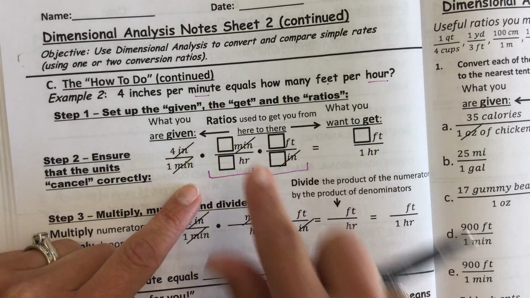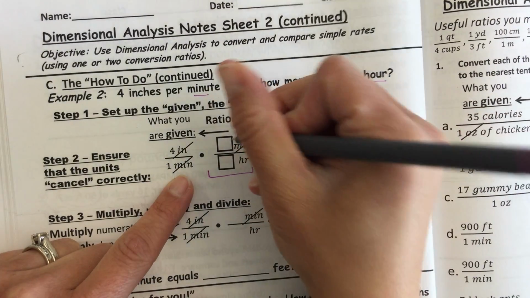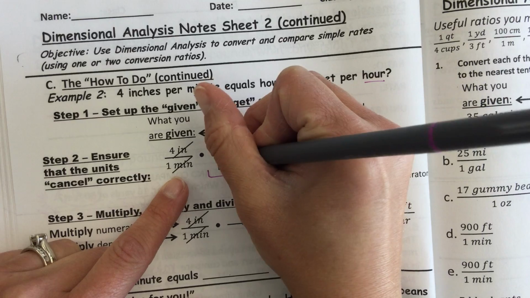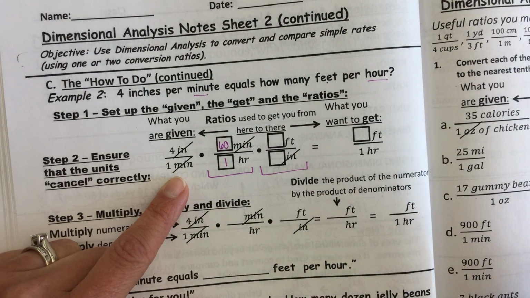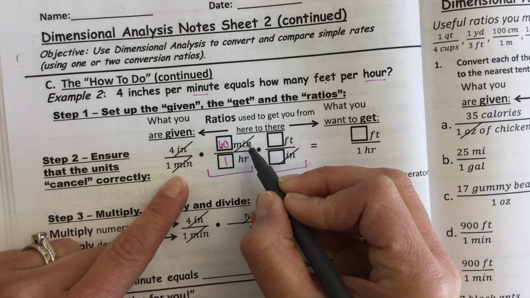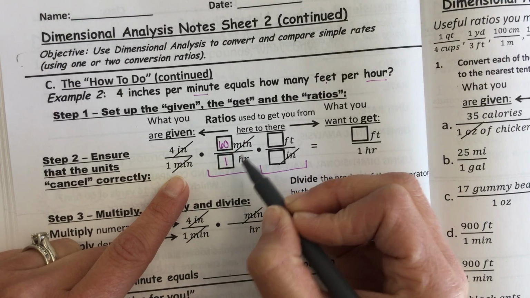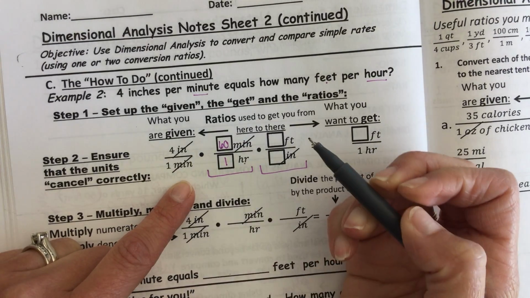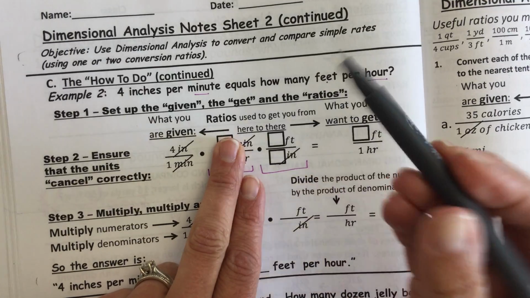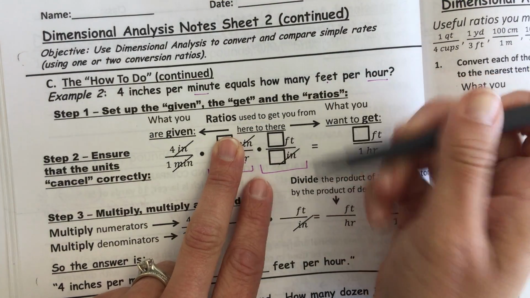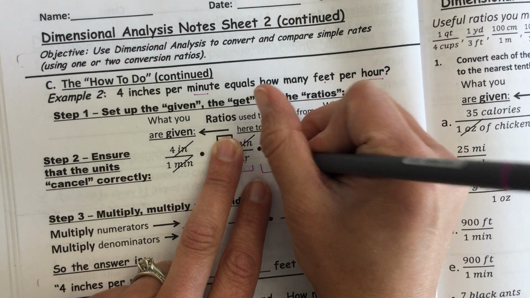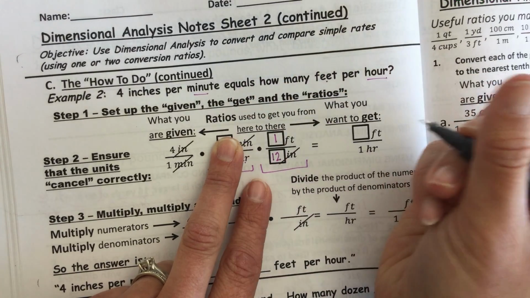So I'm just going to fill in what they have here. There are 60 minutes in 1 hour. This is my conversion factor to go from minutes to hours. Minutes is on top, so they cancel. And then I'm going to kind of ignore this one, and I'm going to go from inches to feet. So there are 12 inches in 1 foot.